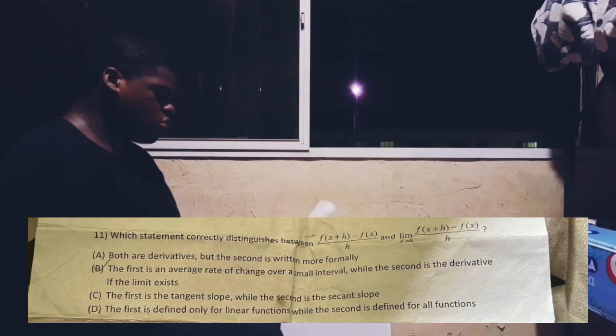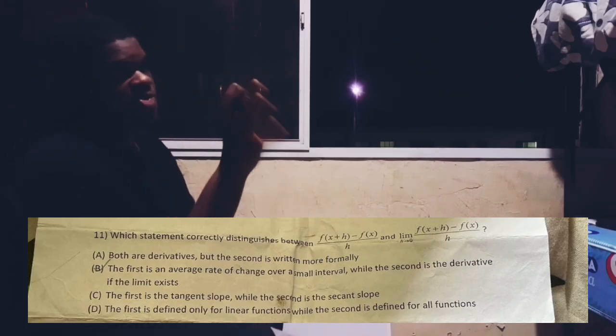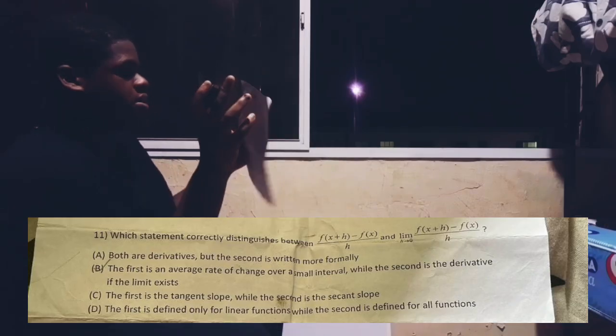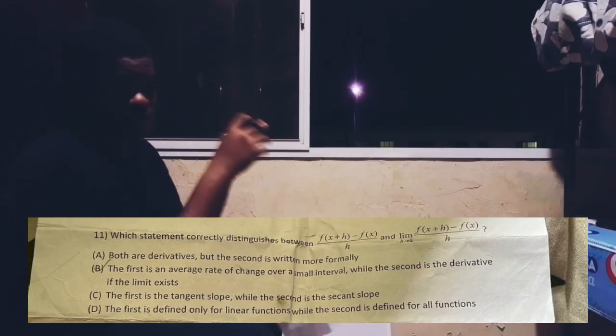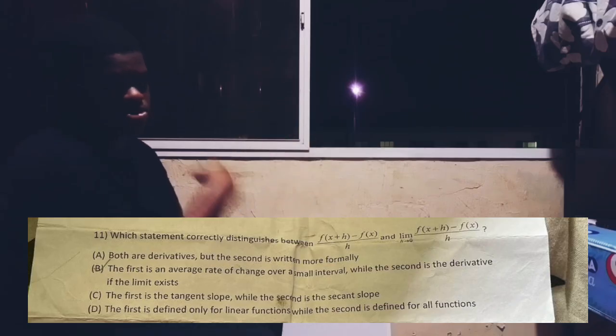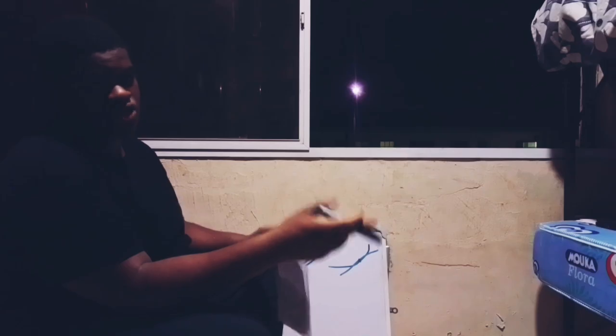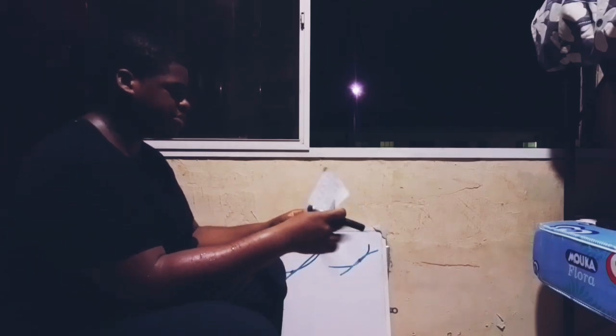So question 11, the answer is option B. The first is an average rate of change over a small interval, while the second is the derivative if the limit exists. The other way they can put this question right is if they tell you the first is the secant slope, while the second is the tangent slope. That's also correct. But in this case, remember to switch them: the first is the tangent slope, while the second is the secant slope. That's why it's wrong. But yes, question 11, option B is the correct answer.